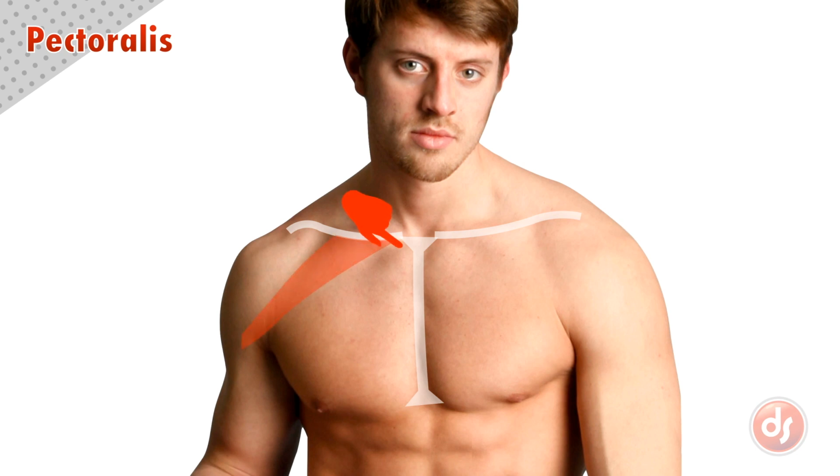Then we can trace the edge of the sternal portion down the sternum and across the 5th or 6th rib, then up into the arm tucking under the clavicular portion. And we can see those same lights and shadows on the other side that tell us where the muscle is under the surface.